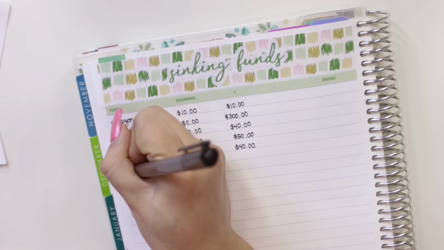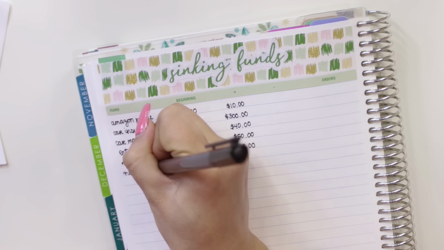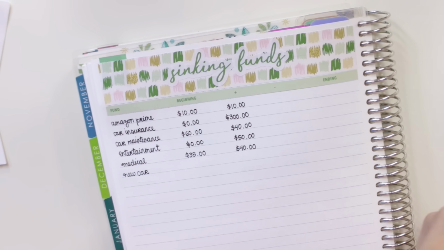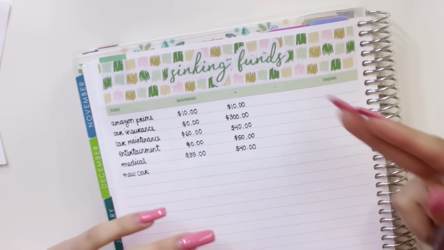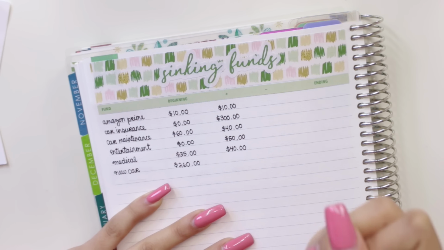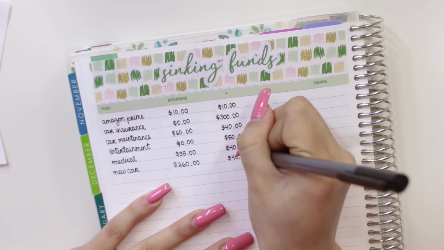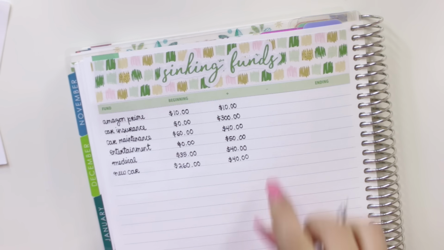The next fund that I have is for my new car. As you guys know, I have been wanting to get a new car, but although that is something that I want, I have made this sinking fund to just little by little start putting money until I'm ready to, let's say, purchase a new car. So although I don't have that much money in here, I definitely think it's good that I'm making this a habit, putting towards a sinking fund for that. So I am starting with $260. And for this month, I am putting in there $40. Then nothing for negative, nothing for ending.